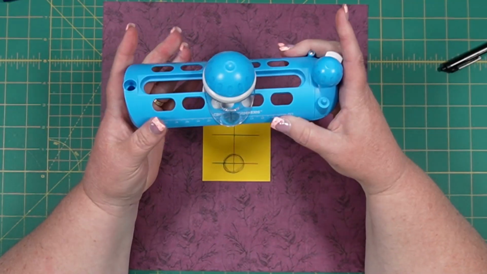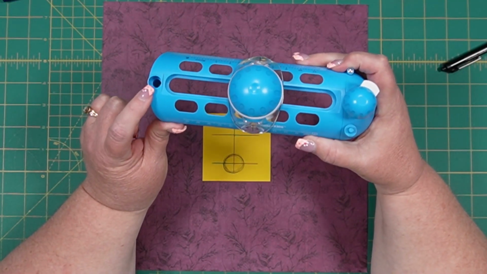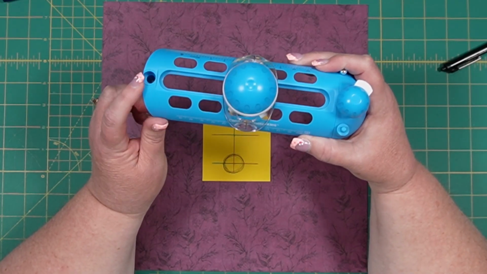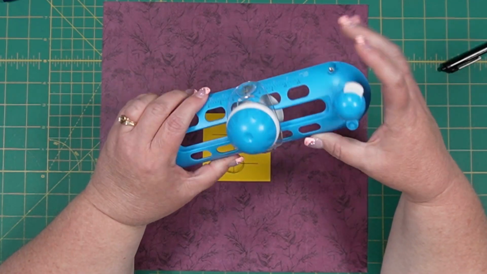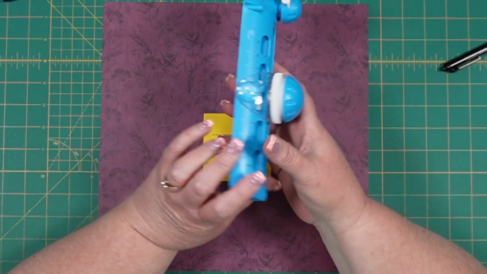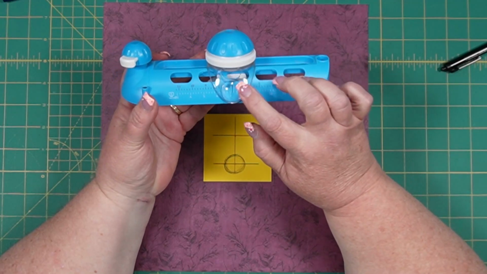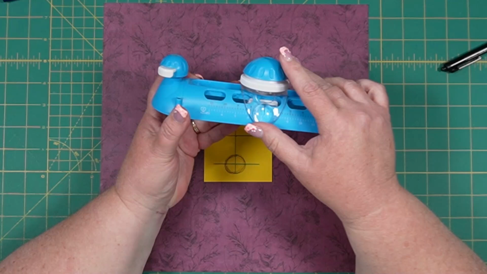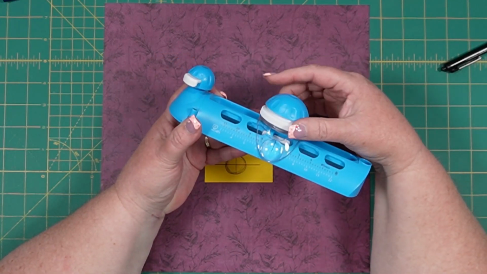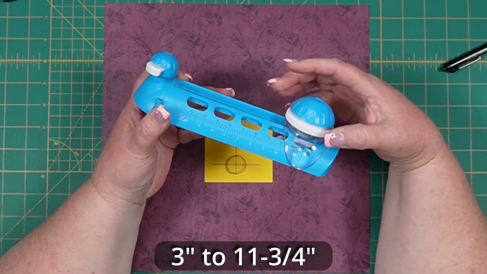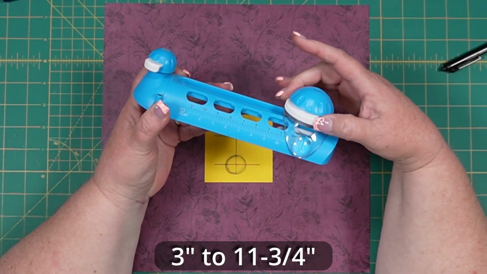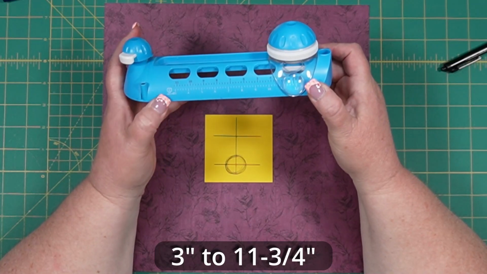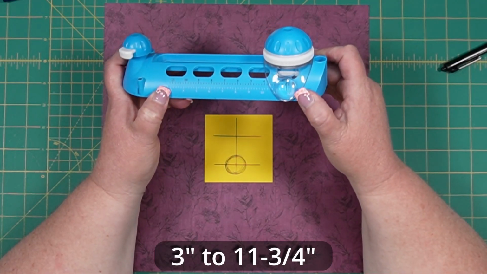Okay. Then another feature is this hole down here on the end. This hole is for drawing circles, which I'll show you also. Okay. So first of all, we're going to move our measuring line. There's a black line on this little bubble right here on the side that is the line where that lines up with your pivot point. Okay, you can make a circle that is as big as roughly 11 3/4 of an inch, and the smallest circle you can cut is roughly 3 inches.